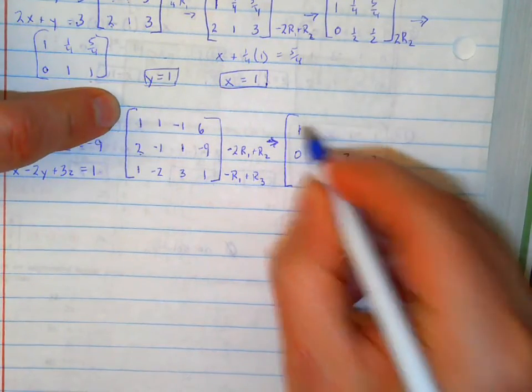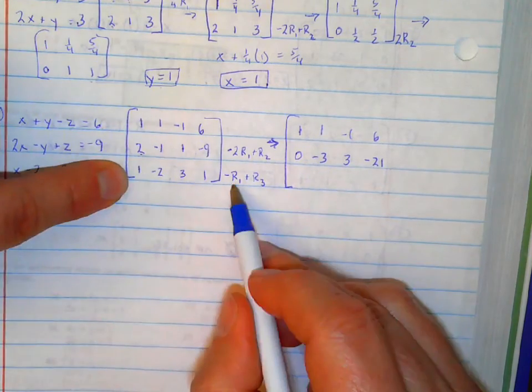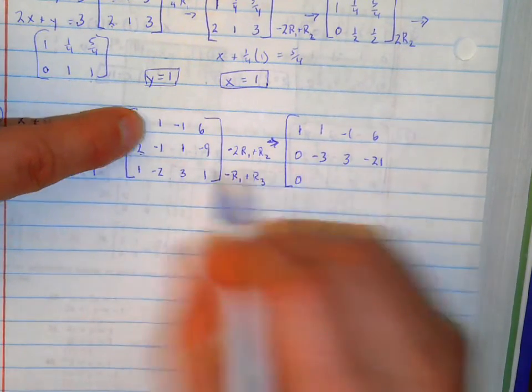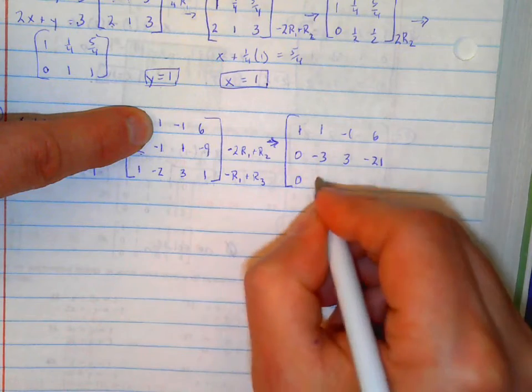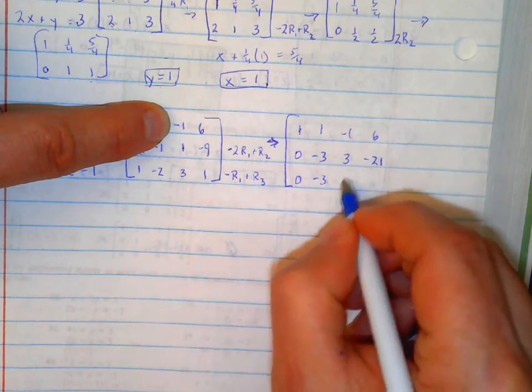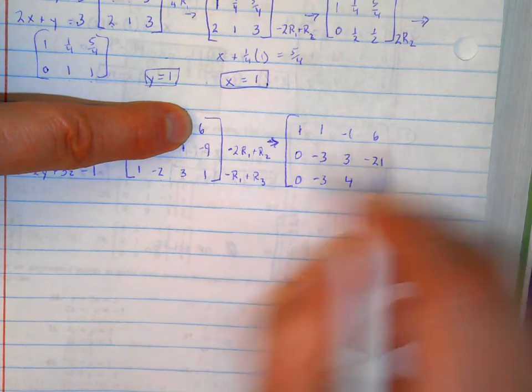By the way, I did not change the top at all. Okay, in the bottom here, negative of this, negative 1 plus 1 would be 0. Negative 1 plus negative 2 is negative 3. Negative 1 would make 1. Plus 3 is 4. And negative 6 plus 1 would be negative 5.